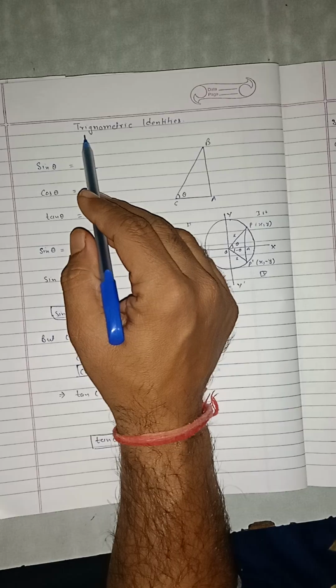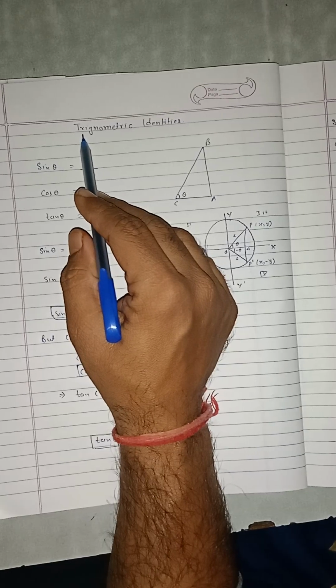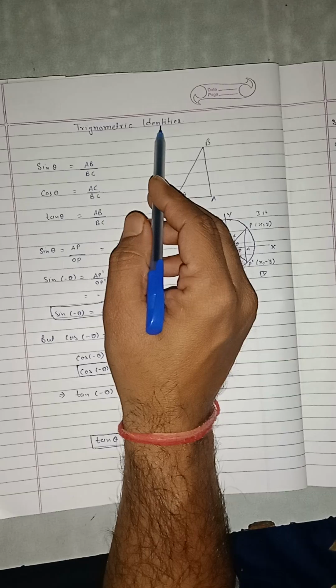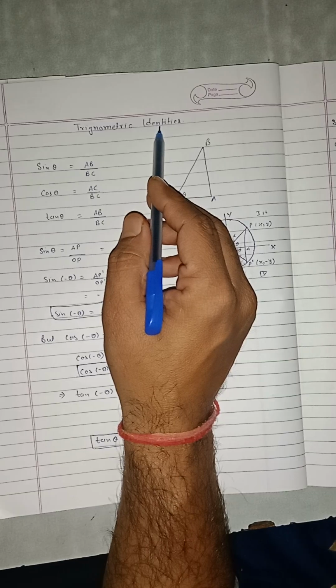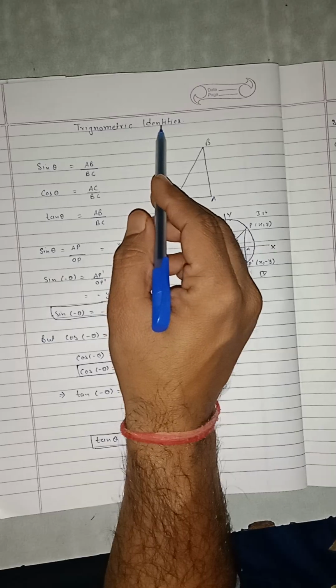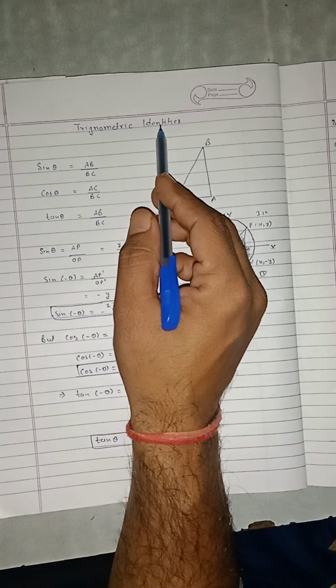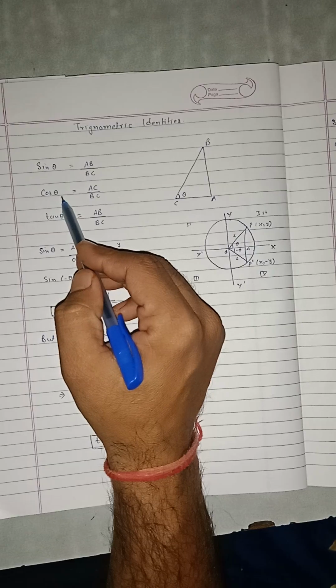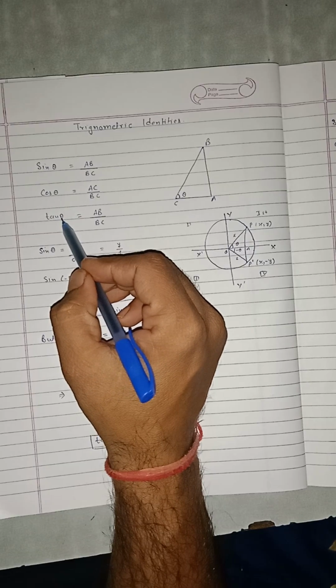We're going to discuss today the important topic of trigonometric identities. It is a very well-known topic in class 9, 10th, 11th and 12th. Basic foundation of trigonometric identities: we start with sine theta, cos theta, tan theta.